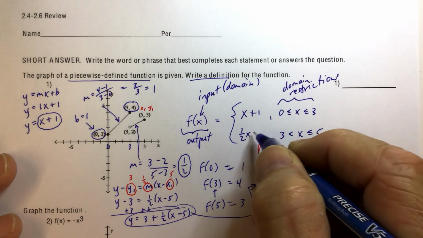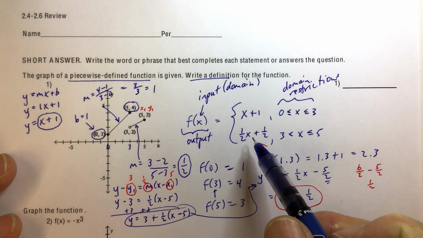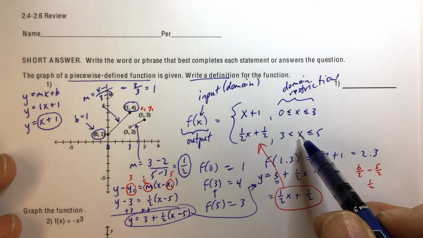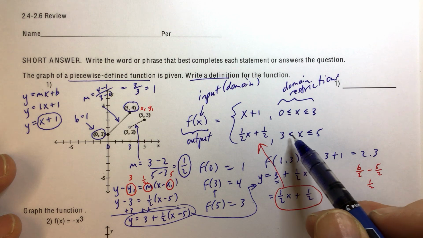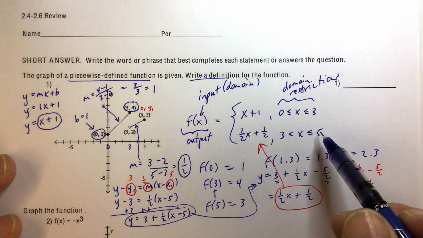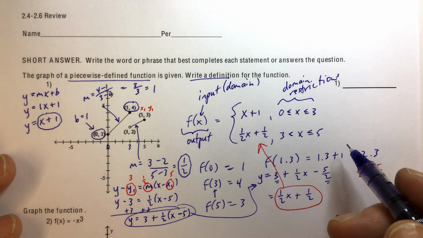And again, I repeat, this function is only defined as 1/2 x plus 1/2 for the x values, or the inputs, between 3 and 5. Not including 3, but including 5. And that's it for that one.